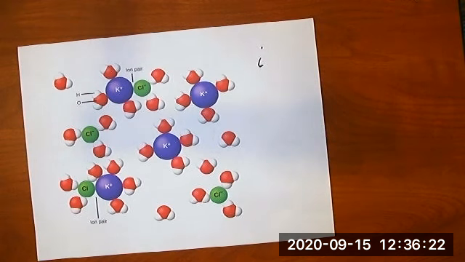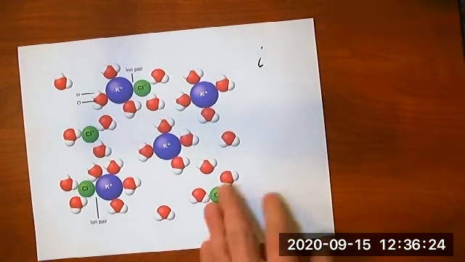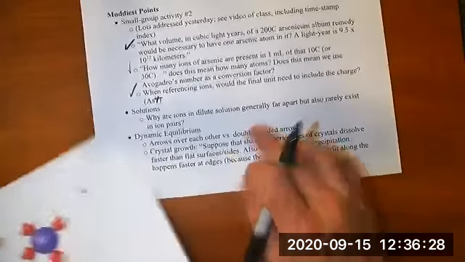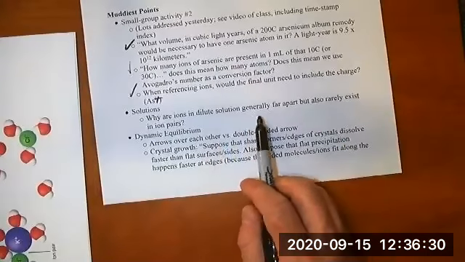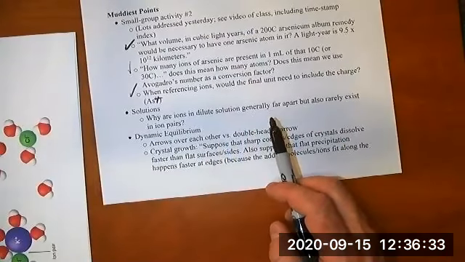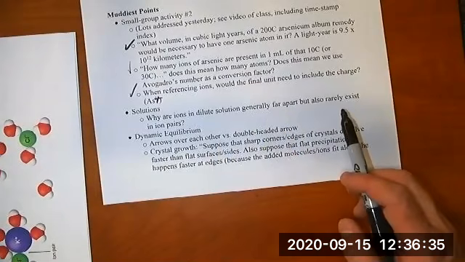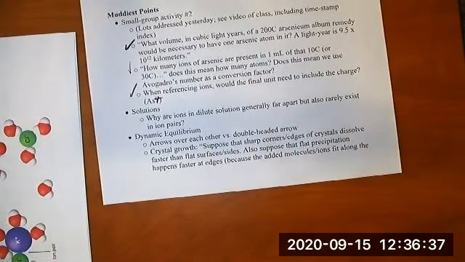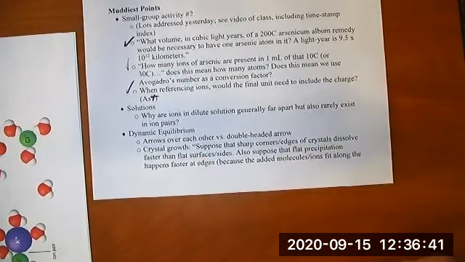A comment was made that ions in dilute solution are generally far apart, and they also rarely exist in ion pairs, and trying to understand the connection between those two.